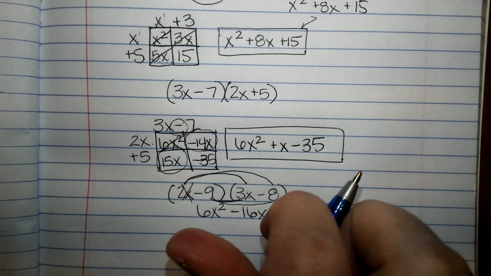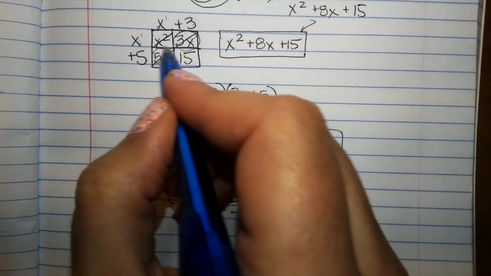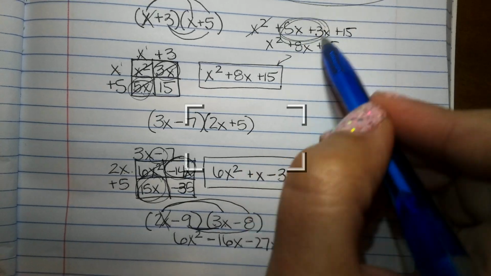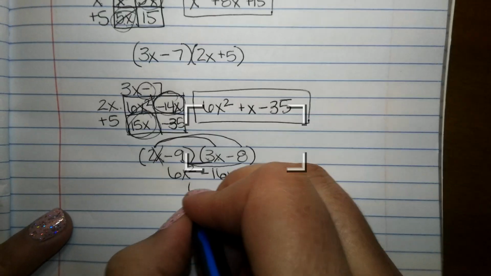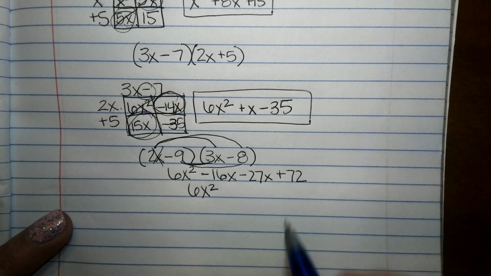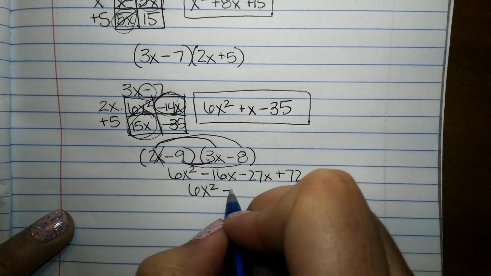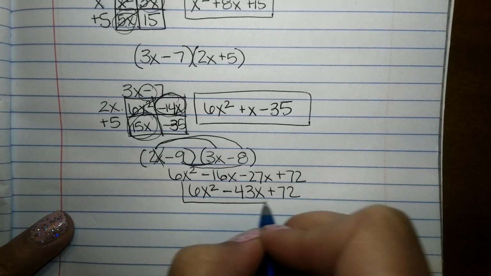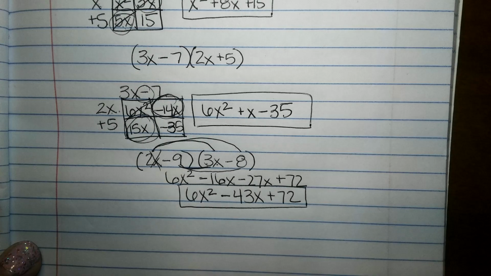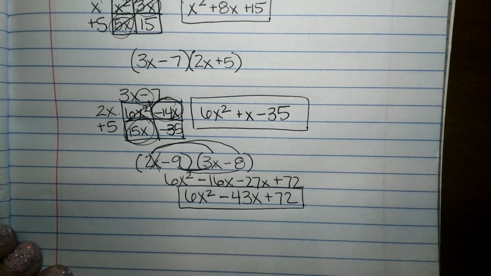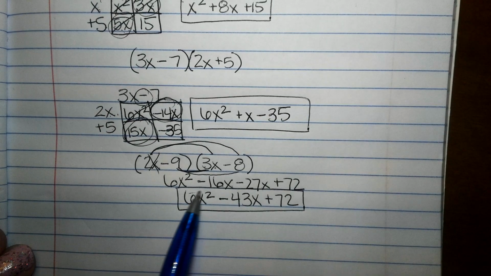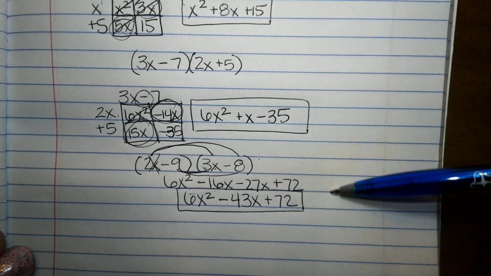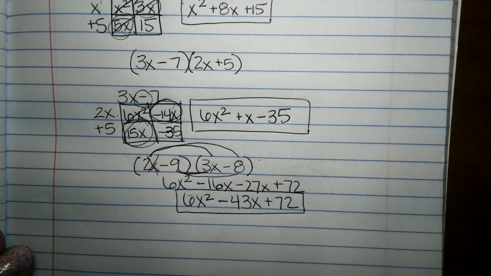So when I combine like terms, if you're noticing, we're always combining our squares, or we're combining our middle terms. So I've got 6x squared. Negative 16 and negative 27 is what? Negative 43x plus 72. And later on, we're going to do something called factoring, which is super fun in my opinion. But we're going to take these and actually come up with binomials that look something like this. So we're going to work backwards, but for now we're just making them bigger.